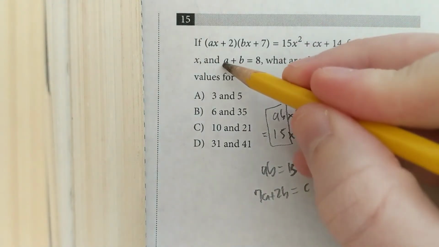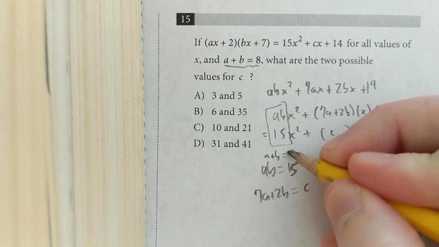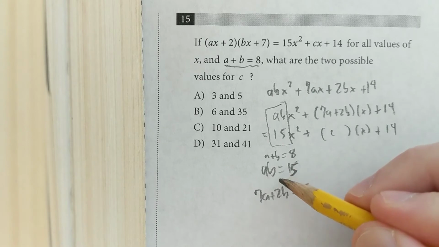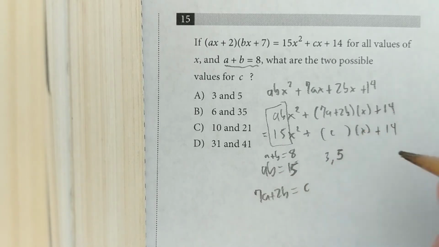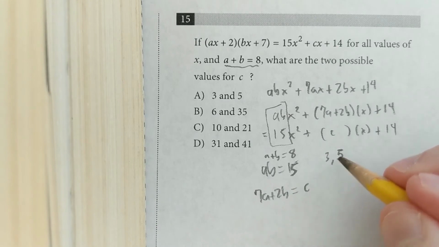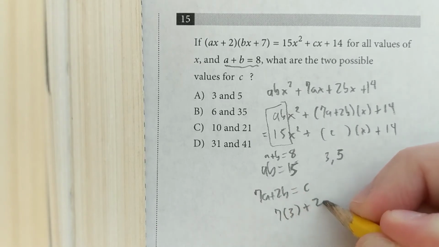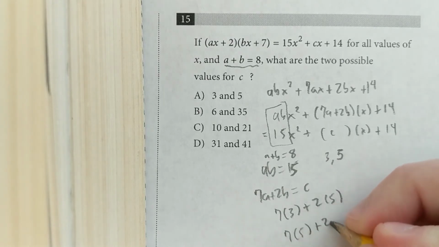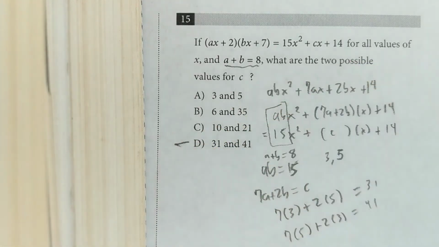Now we also had this other piece of information up here that a plus b equals 8. So you have to think, what are two numbers that add to 8 and multiply to 15? And they're 3 and 5. But we don't know which is which, so we have to plug them in twice. That means the answer could either be 7 times 3 plus 2 times 5, or it could be 7 times 5 plus 2 times 3. This one is 31, that one is 41, so the answer is D.